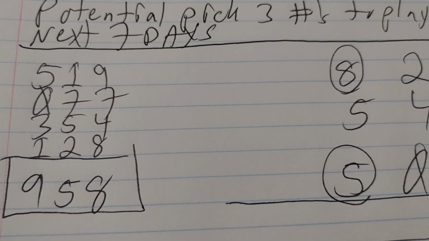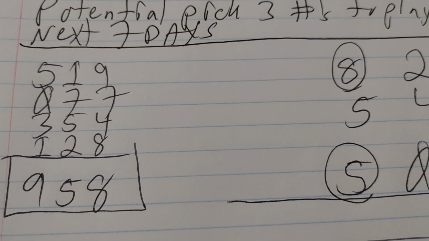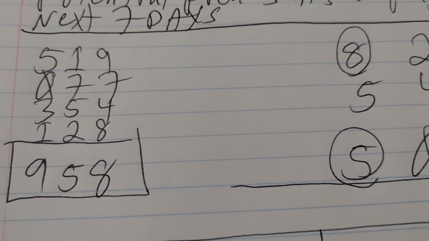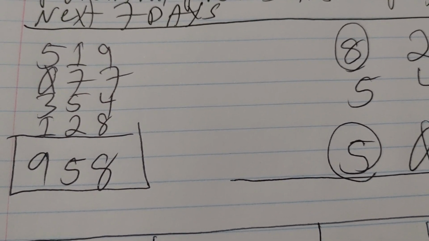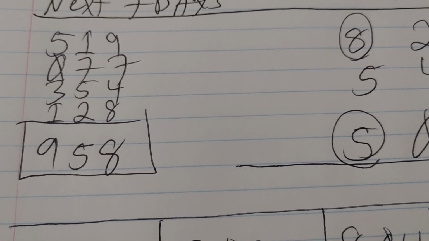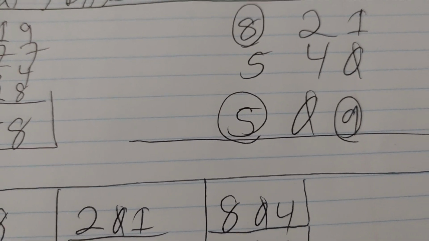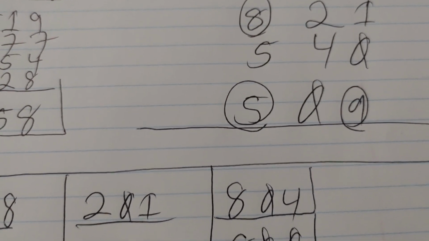The number that fell for day side today was 519. The prior 3 were 077, 354, 128. That gave a sum of 958. You're going to write that out as so.